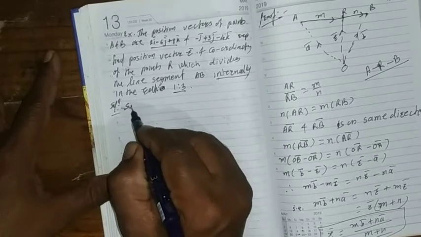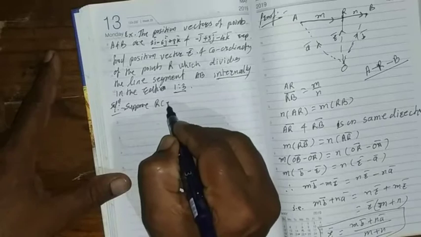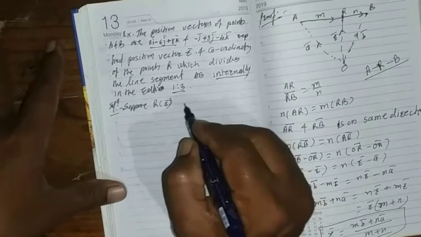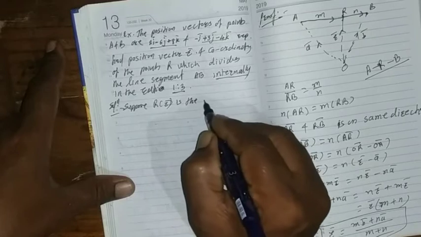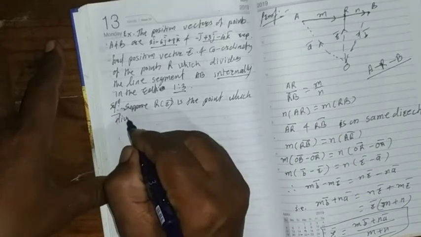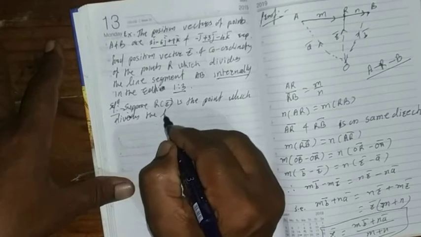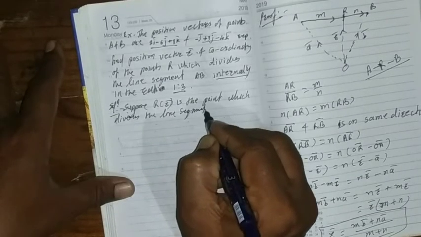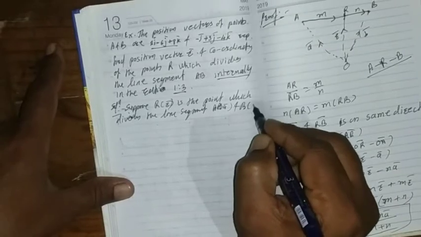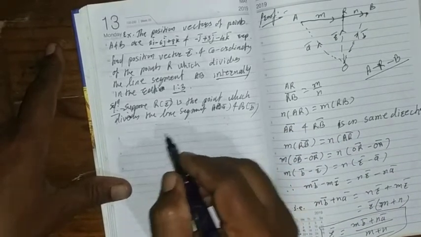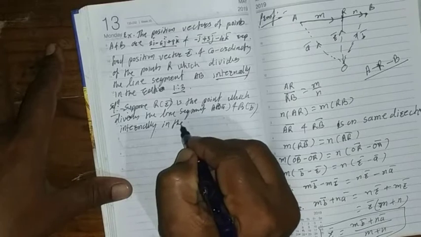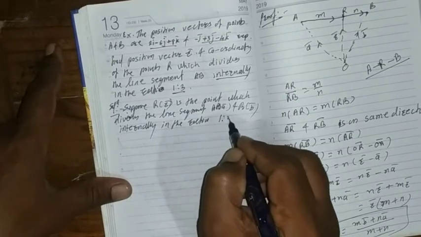suppose R, the point vector R, is the point which divides the line segment AB, that is A is vector A and B is vector B, internally in the ratio 1/3.